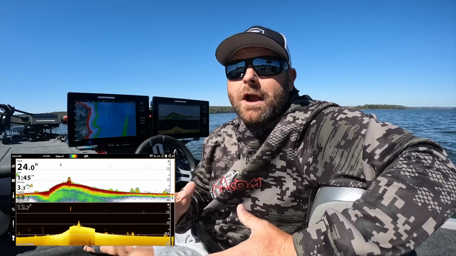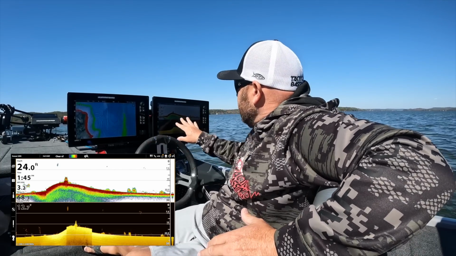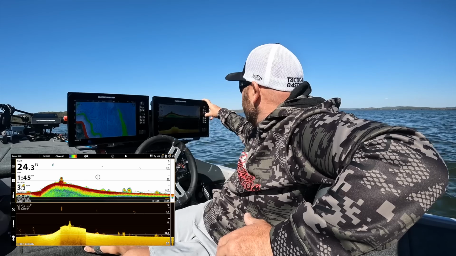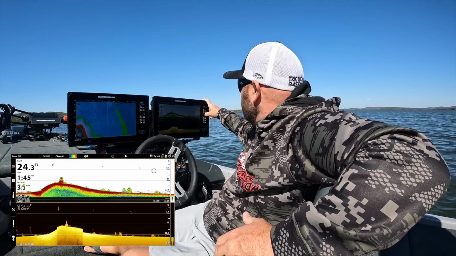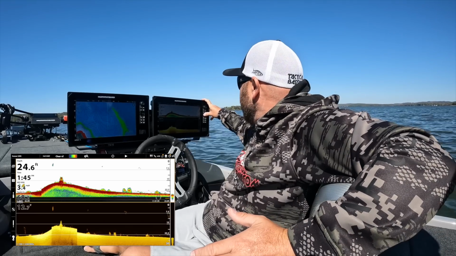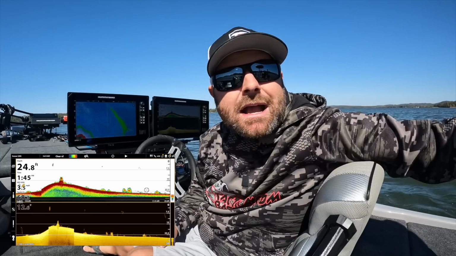You know, where are you relative to this stuff you're seeing? We're up here in the top right corner. That is, everything up here is directly below the transducer. Straight down is directly below the transducer, and then everything to the left is gonna be back behind.